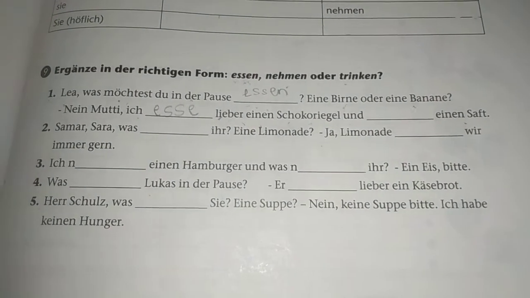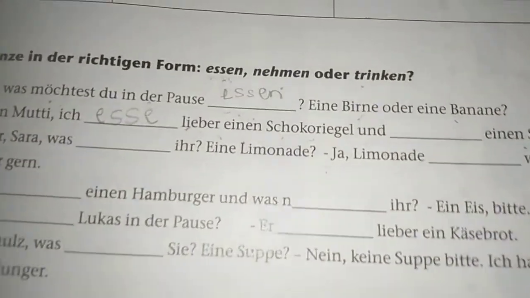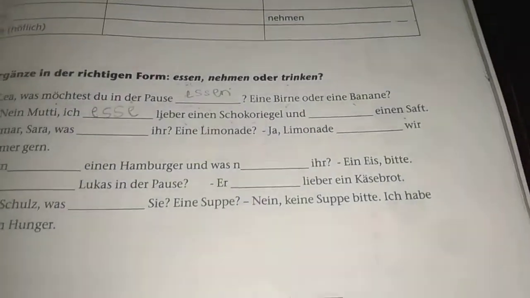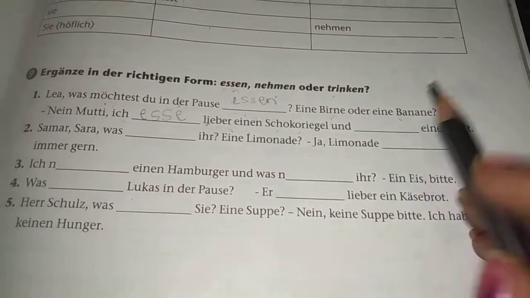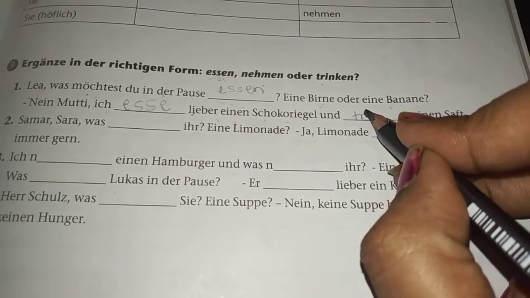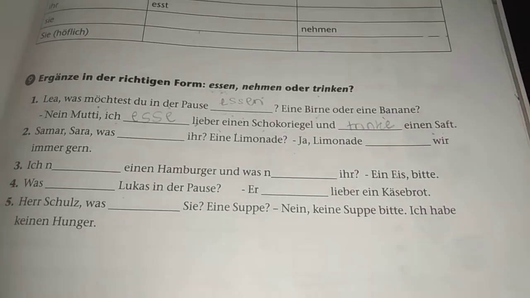Similarly, I would like to, or I will want to, I like to eat a chocolate bar and a juice. So I will use trinken. So what is the conjugation of trinken according to ich? That will be trinke. Is it clear?